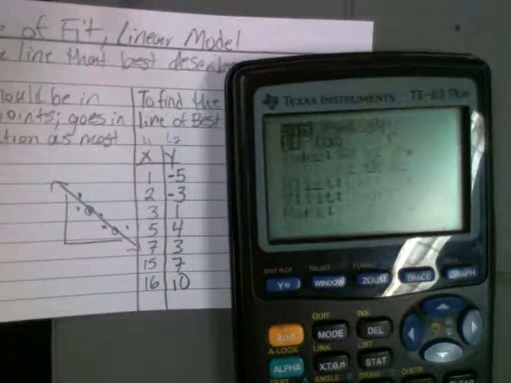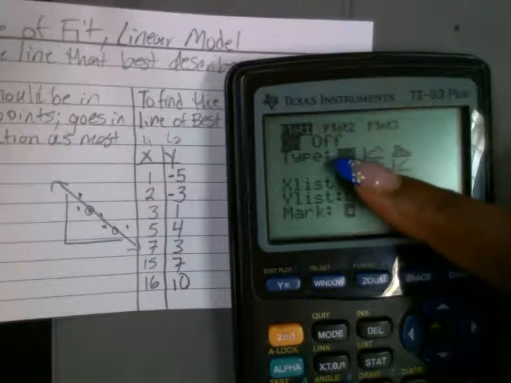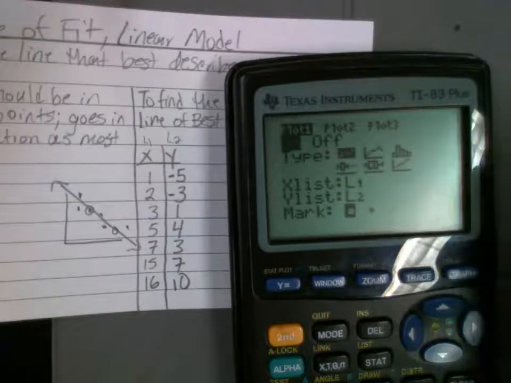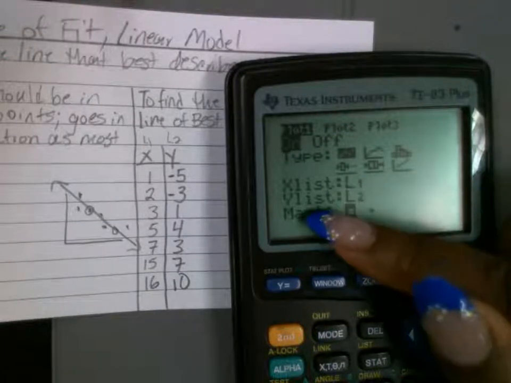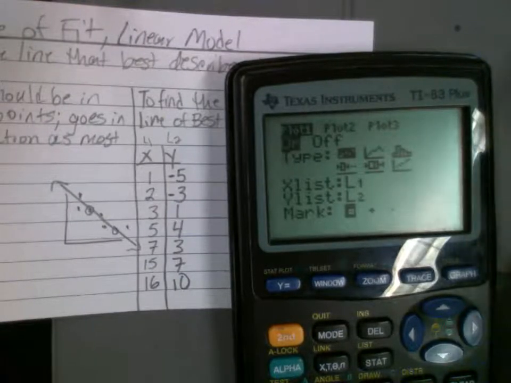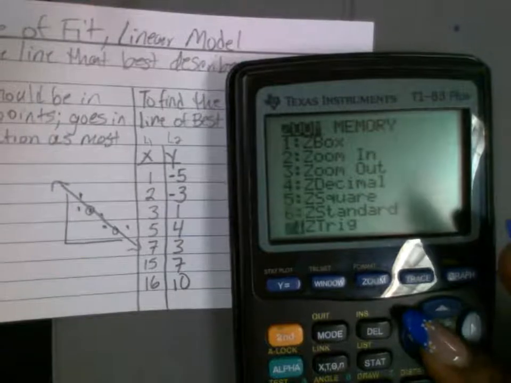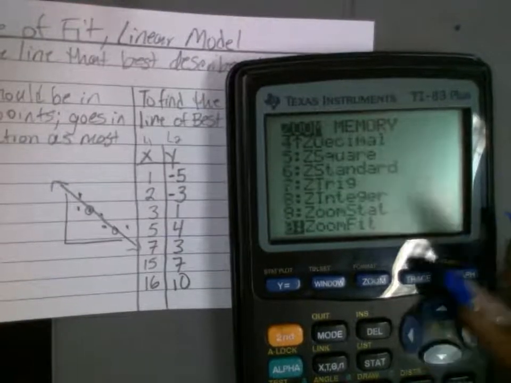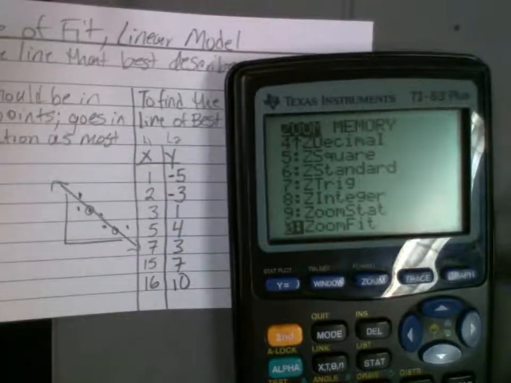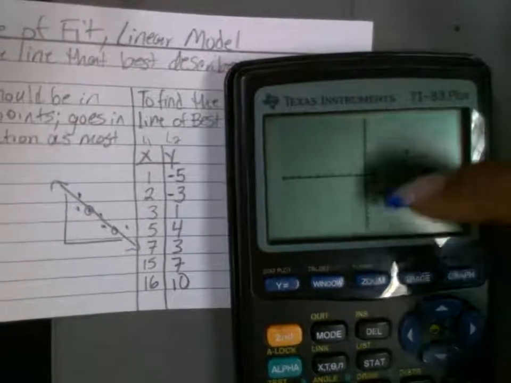Now you're going to press enter. And you're going to press on here. This first graph is the graph you want to do. And your X values are on list 1, your Y values are on list 2. You don't need to change anything else, just cut it off. Now you go to where it says zoom, and we're going to put zoom fit, so that the calculator can choose what it thinks is the correct window range. So we got zoom fit and press enter. And there you go. This is a positive correlation.